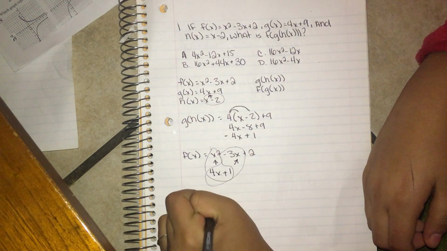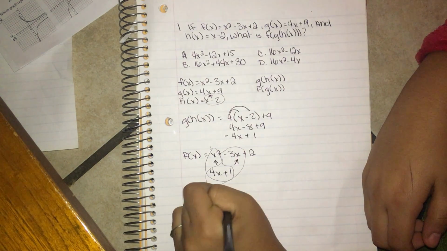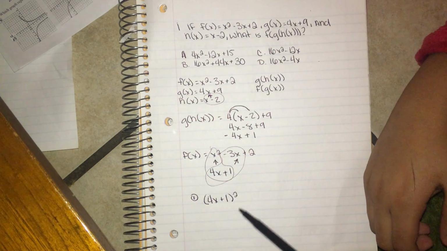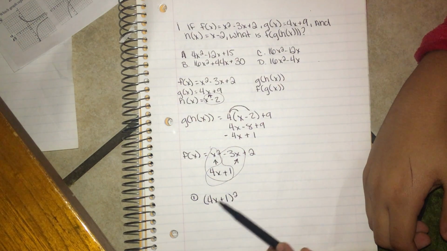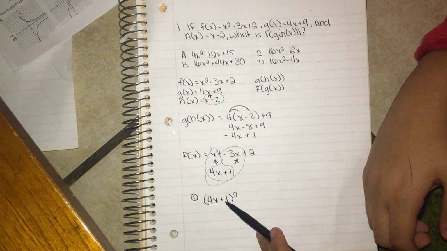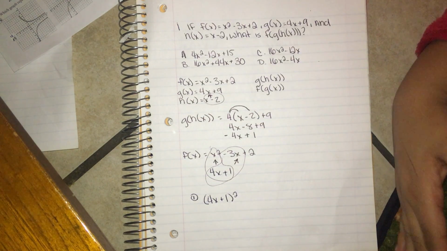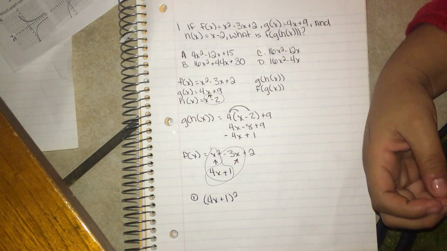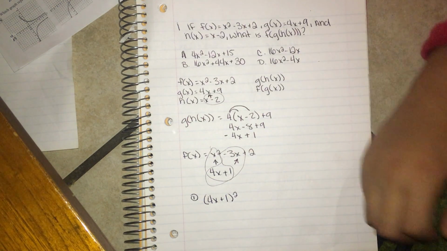So what we're going to do, 4x plus 1 squared. That doesn't mean 4x times 4x and then 1 times 1, like we would normally do whenever a number is squared. You just multiply by itself. That's not exactly the case right here.